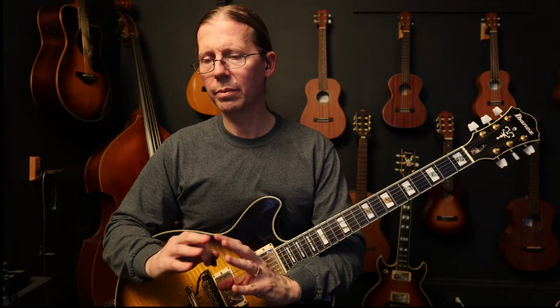So the D7 is a 5 chord in the key of 1 sharp. Key of 1 sharp is F sharp.